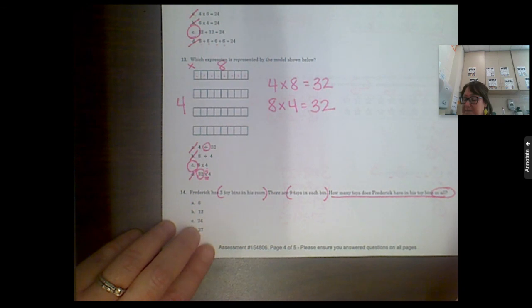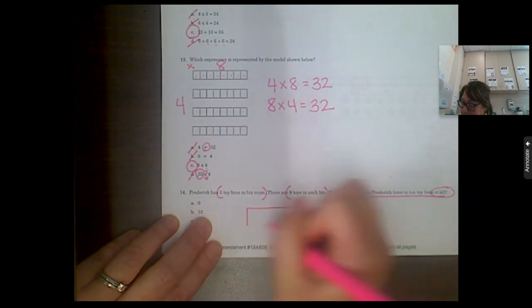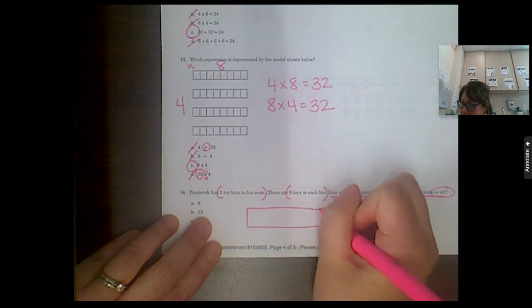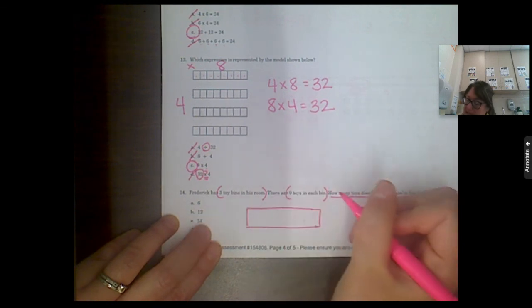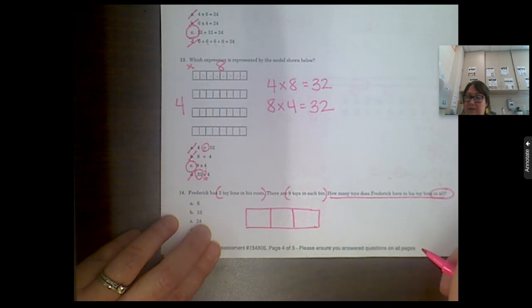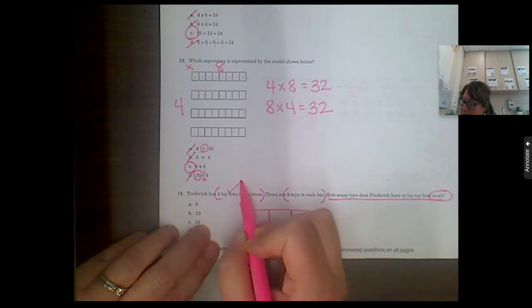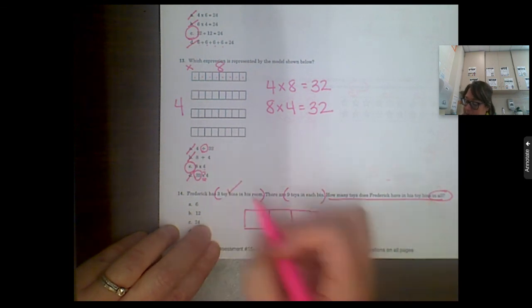I want to draw a picture. 3 toy bins in his room. I can do an equal groups picture. I can do an array. I'm going to do a tape diagram for this one. 3 toy bins. I'm going to do my rectangle. And there's 3 toy bins, so I'm going to put 2 lines to make those 3 groups. You could do an equal groups picture, an array too, whatever works, boys and girls. I'm just going to do this, okay, for the change. 3 toy bins, so there we go. 9 toys in each bin. Okay, so here we go.